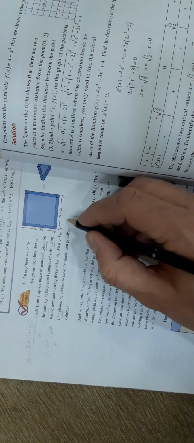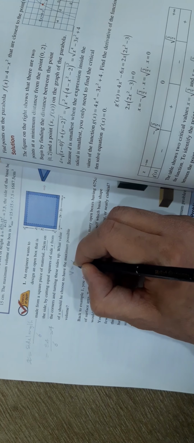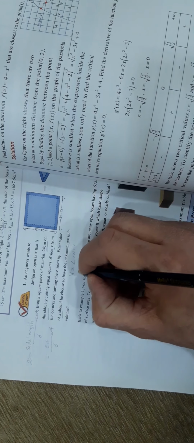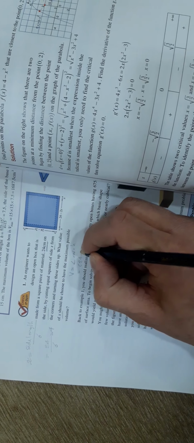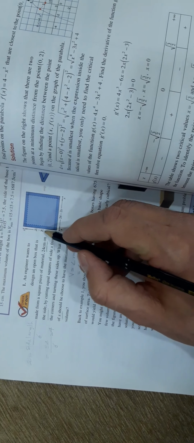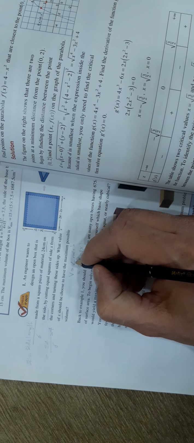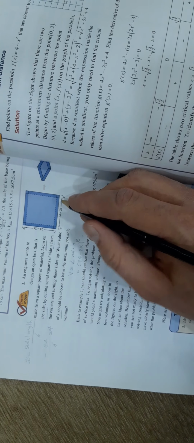And the volume of the box is equal to length times width times height. Length is equal to 24 minus 2x, and width is also equal to 24 minus 2x, so 24 minus 2x times 24 minus 2x is 24 minus 2x squared, times height.